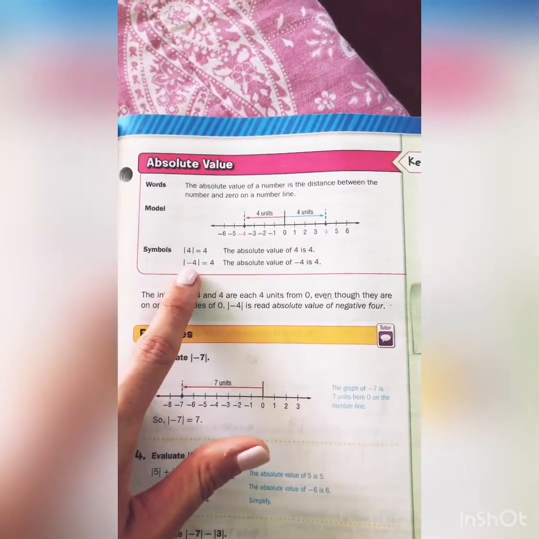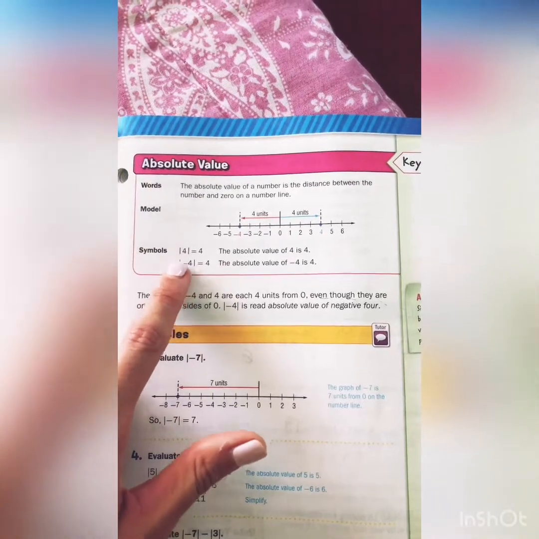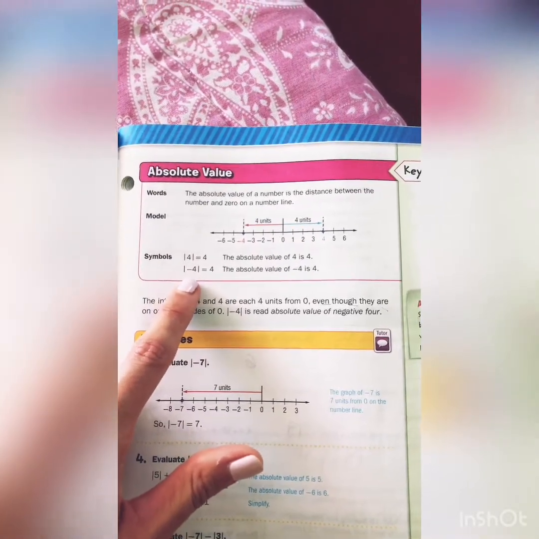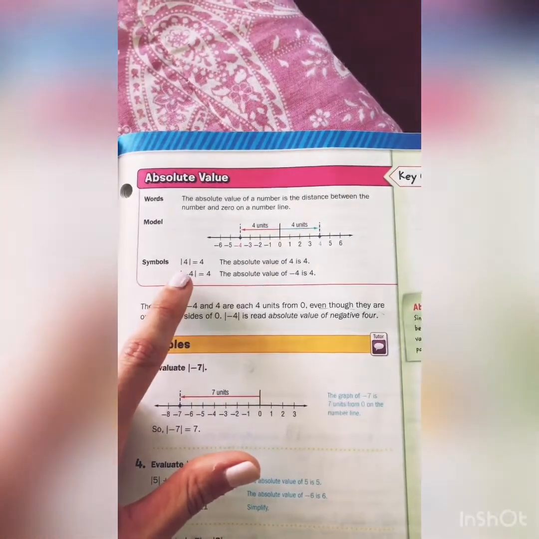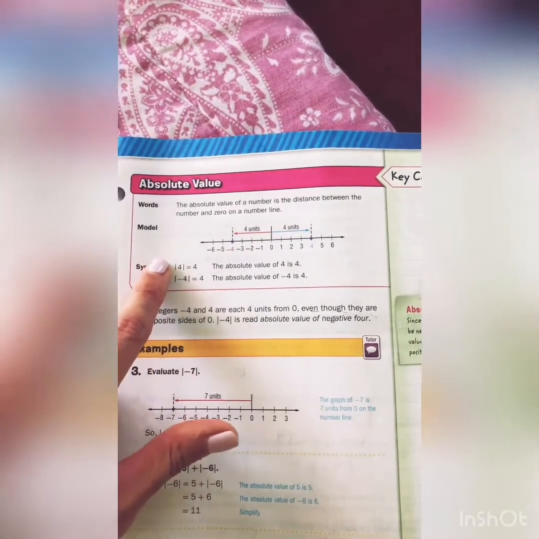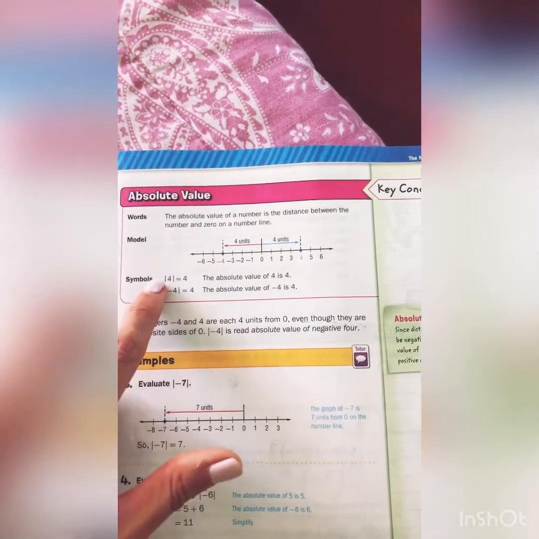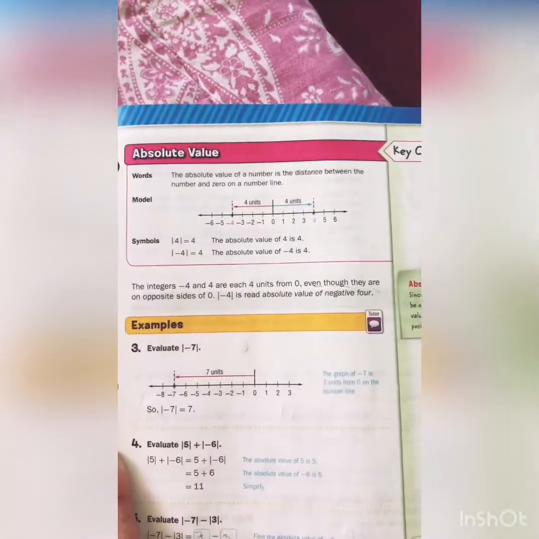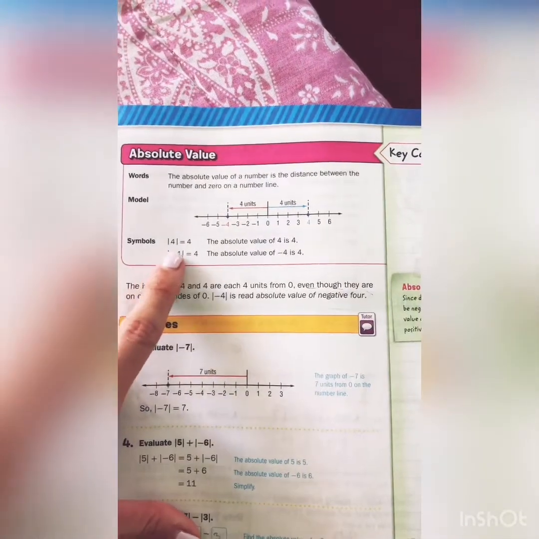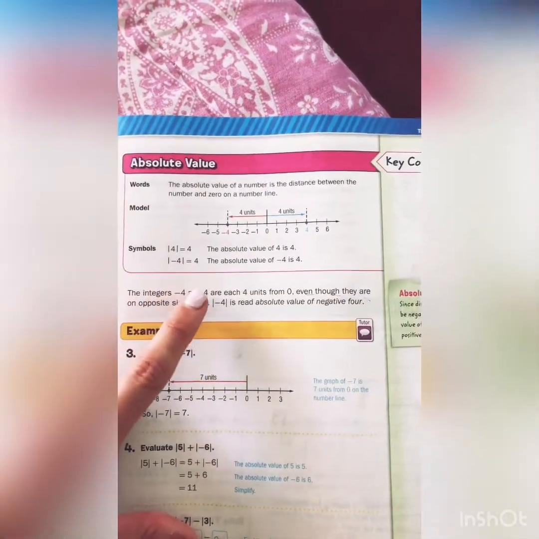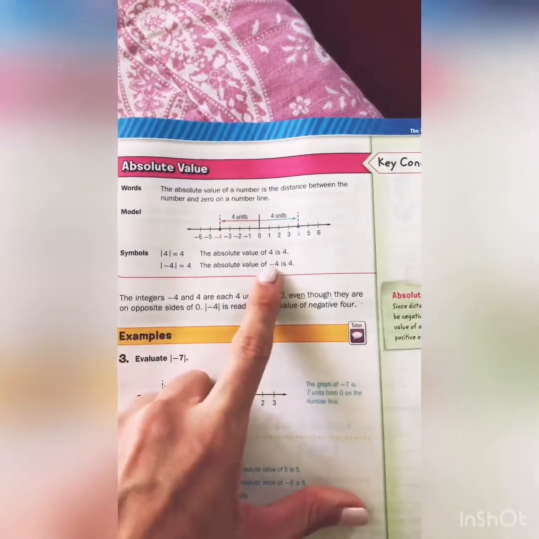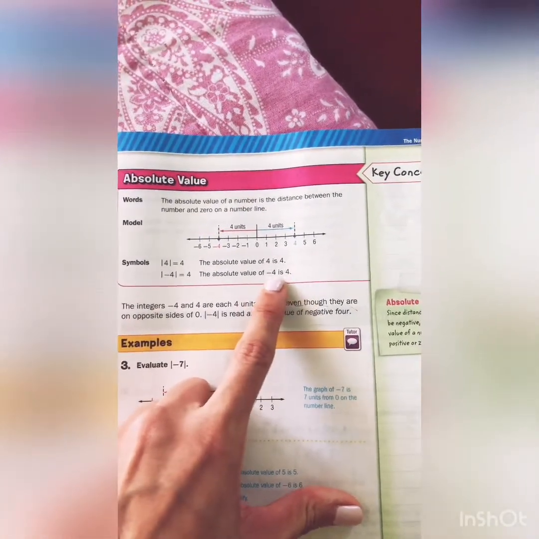So when you see this expression, it is read absolute value of -4, or in this case absolute value of 4, because this is positive and this is negative. See the difference? Now, the absolute value of 4 is 4. The absolute value of -4 is 4. The absolute value must be always positive, not negative. That's why you see it's kind of inverted.